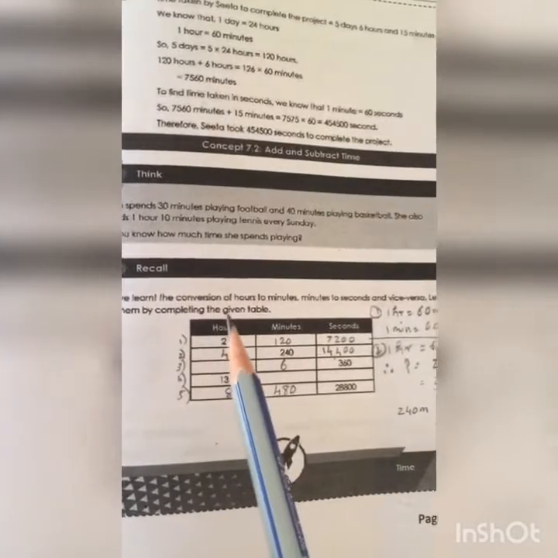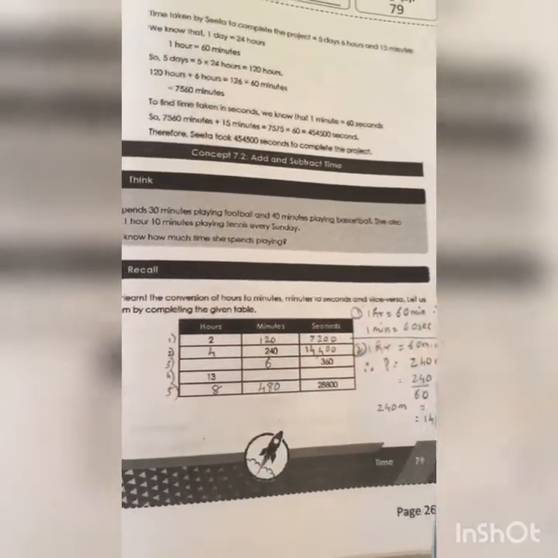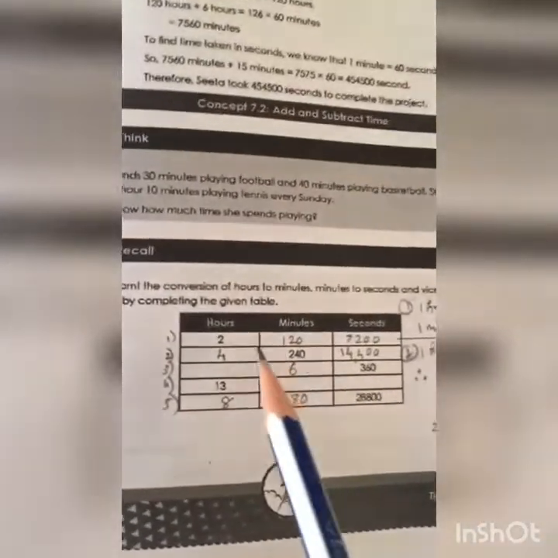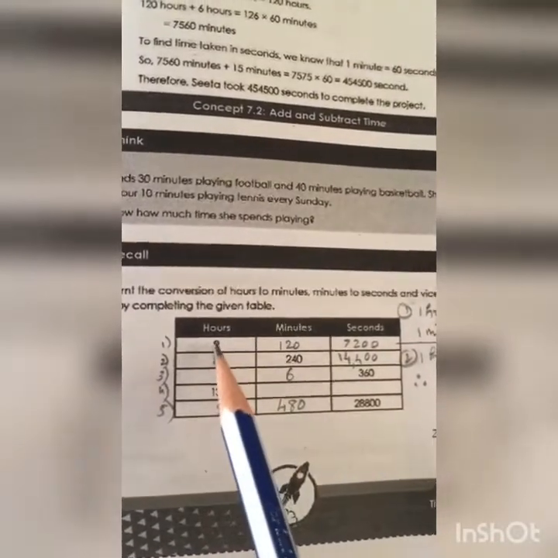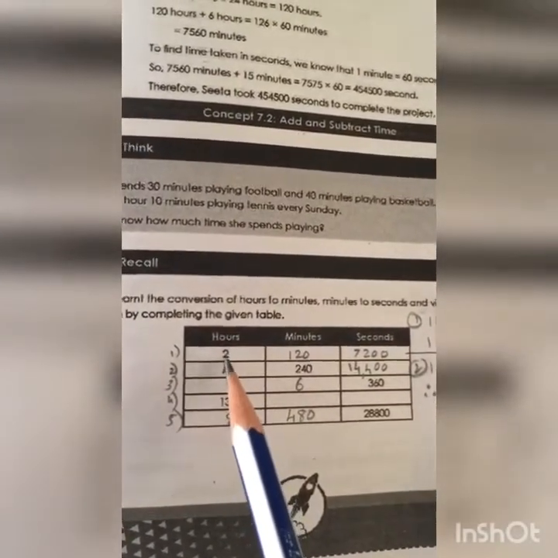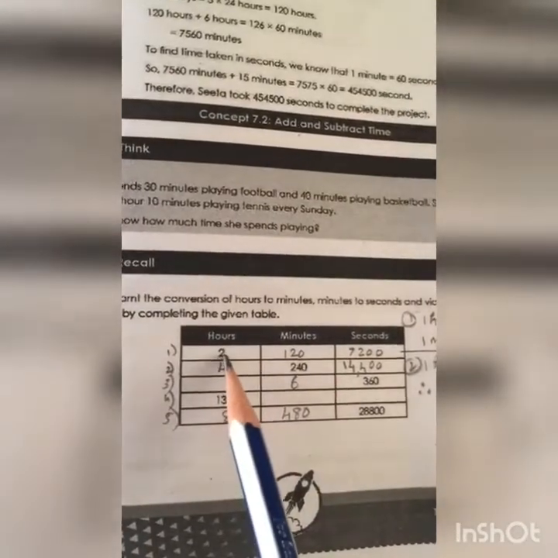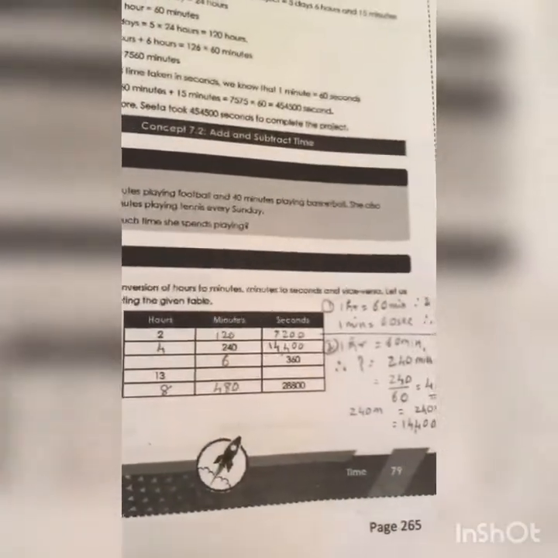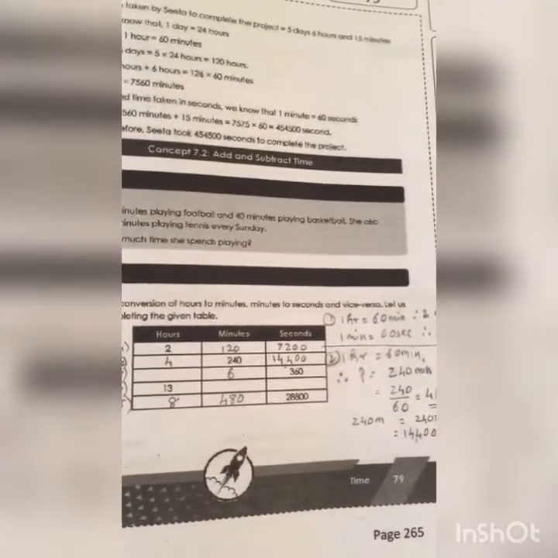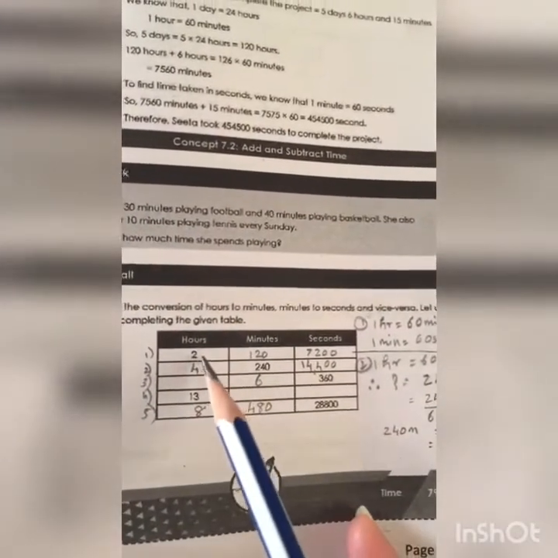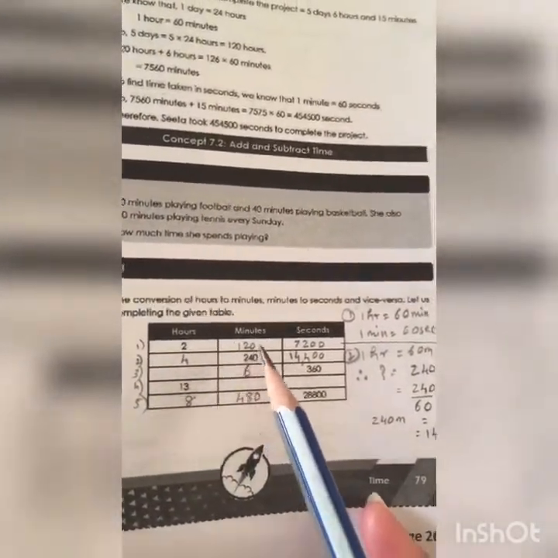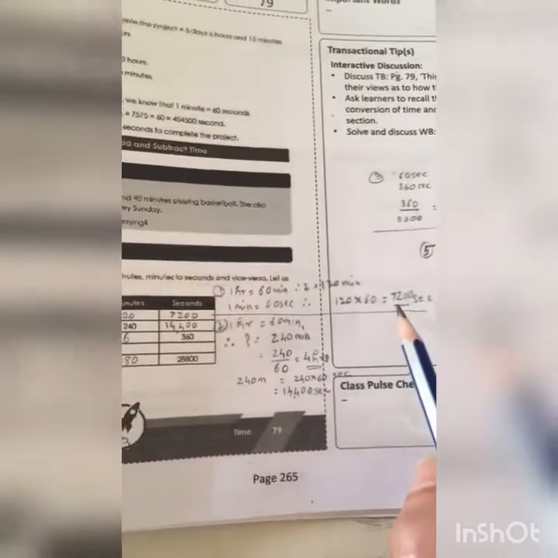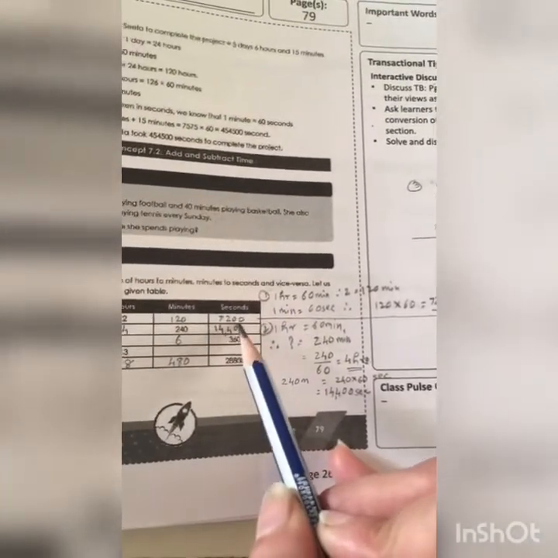We have learned the conversion of hours to minutes and minutes to seconds, and the other way, that is minutes to hours and seconds to minutes. Few examples they have given you. If you want to convert hours to minutes, that is from a greater unit to a lesser unit, you have to multiply. So 2 into 60 is 120, 120 into 60. This way we will be multiplying and we get 7200 seconds.